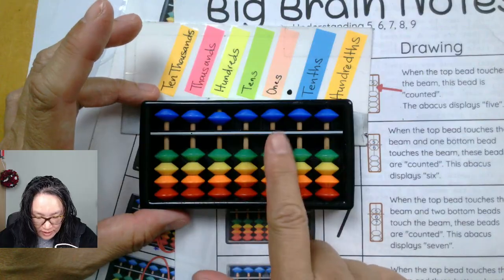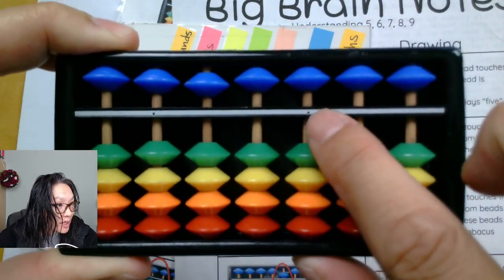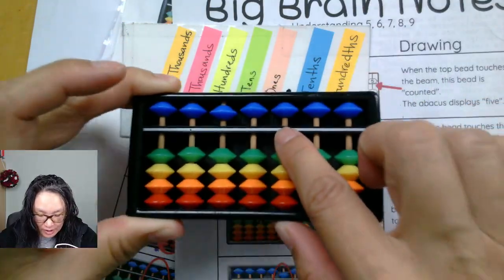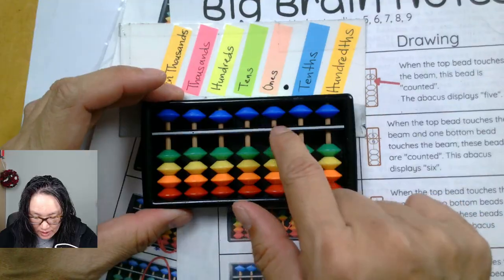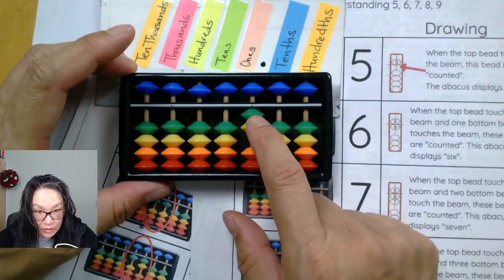When we look at it, this is my ones. How do I know this is my ones? Because I have my indicator here. Here's my label. This label tells me that this is the ones. I can do ones, tens, hundreds, thousands, 10,000. So let's review again. This is 1.